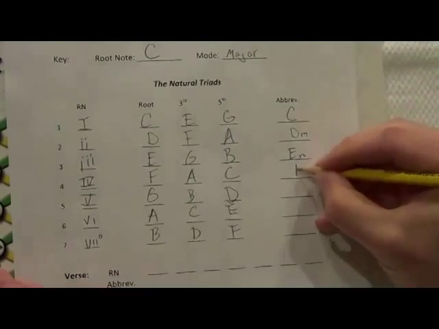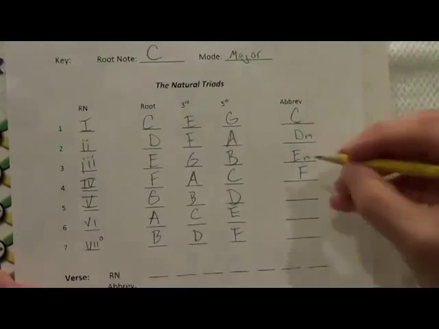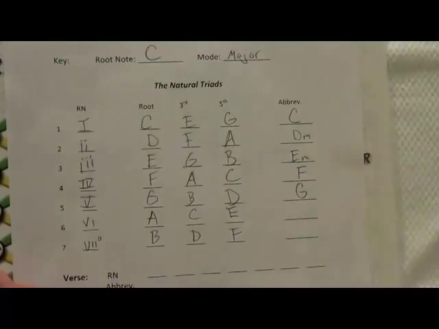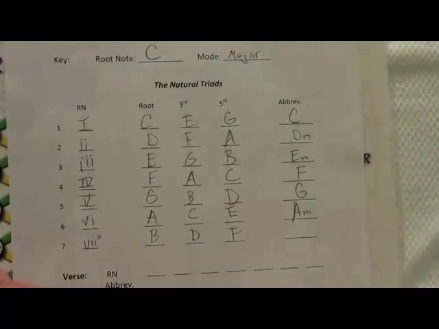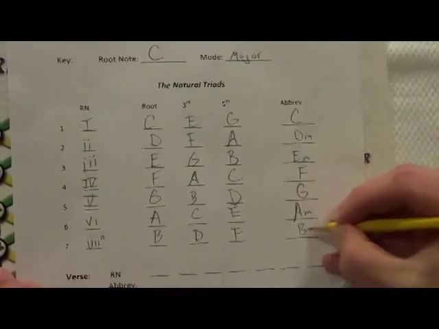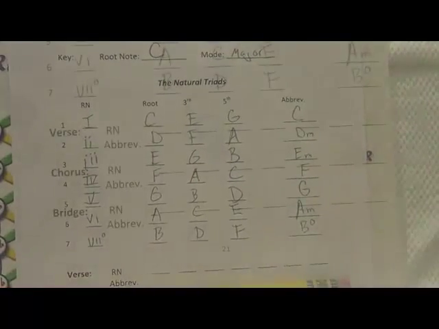F major would just be an uppercase F. G major would be an uppercase G. A minor would be an uppercase A, lowercase m. And B diminished would be an uppercase B with a degree sign.